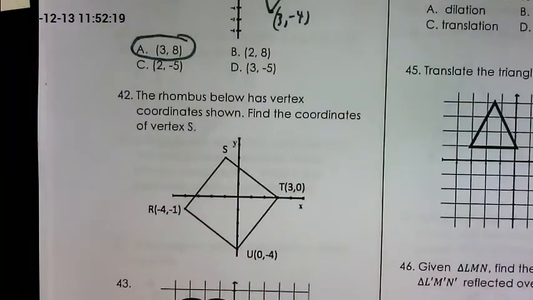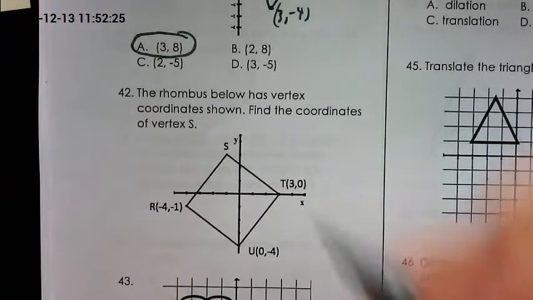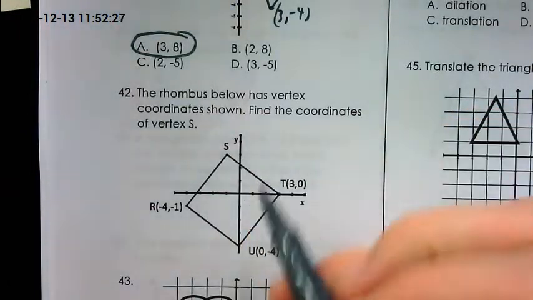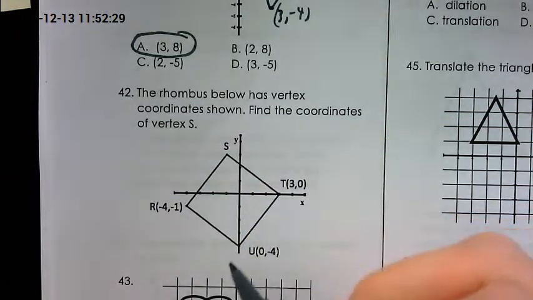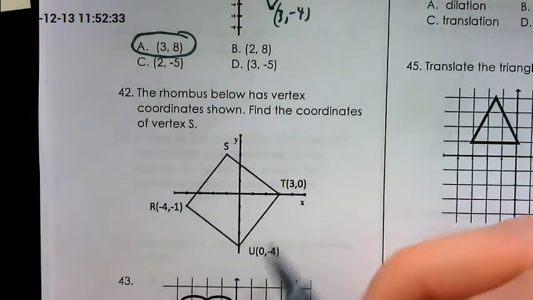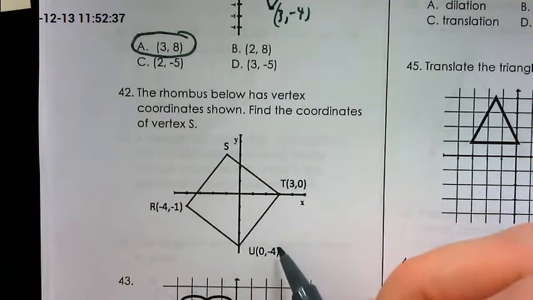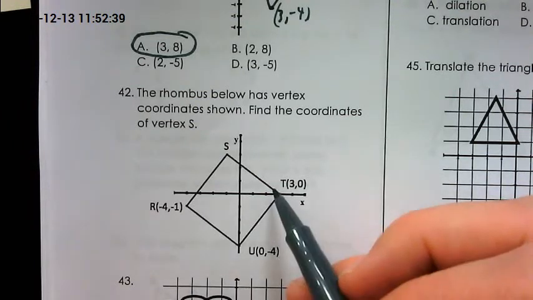Number 42. The rhombus below has vertex coordinates shown. Find the coordinates of vertex S. So, for S, if this is a rhombus, we should be able to just look at the difference from this side and do the same thing here. So from here, we went over 3 and up 4.